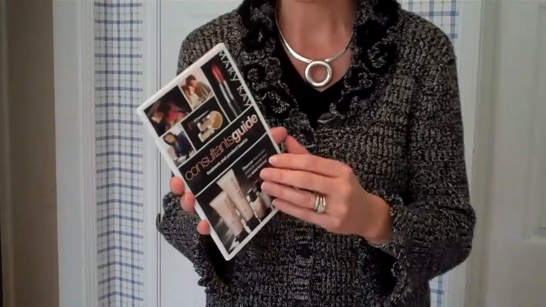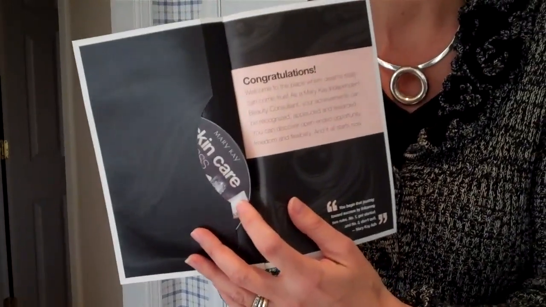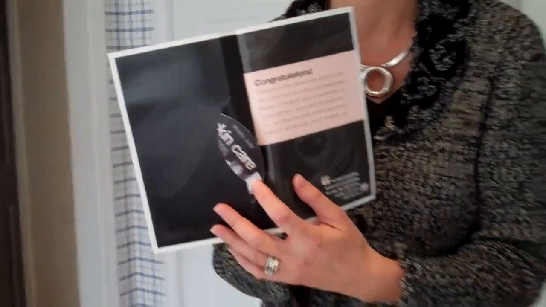Personally, my favorite piece of this is the inside. There's a DVD, and it's a DVD of a skincare class that the Mary Kay company did. I will tell you a really quick story. When I was first starting out, I invited a bunch of my neighbors over for a skincare class, and I will tell you that nobody showed up. So you are not alone. No one showed up at one of those very first skincare classes that I held.